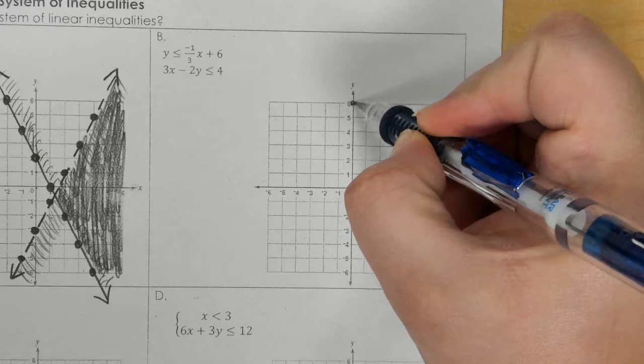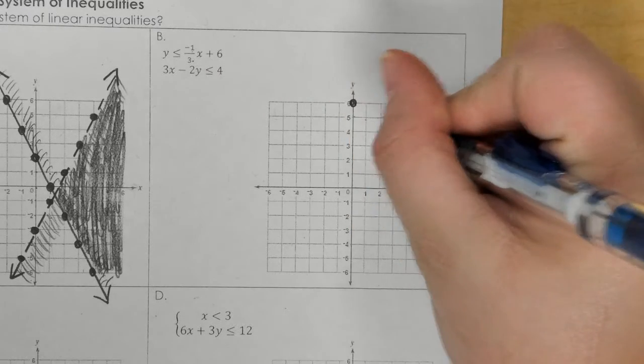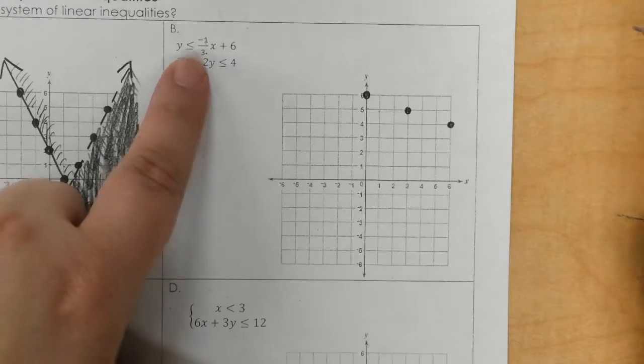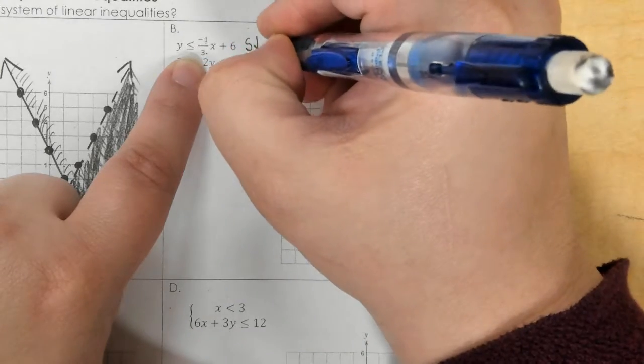For part B, we're going to start at positive 6 and go down 1, right 3. This is less than or equal to, so that's a solid. Less than means you shade down.